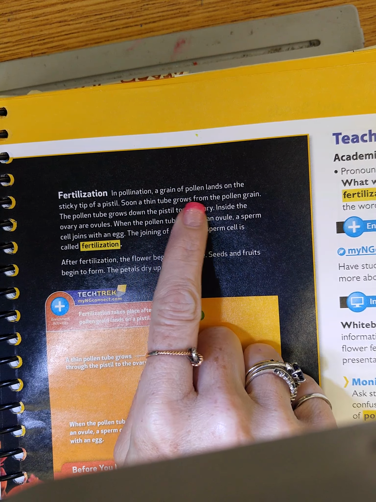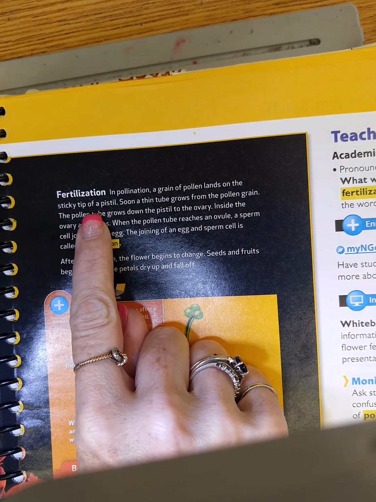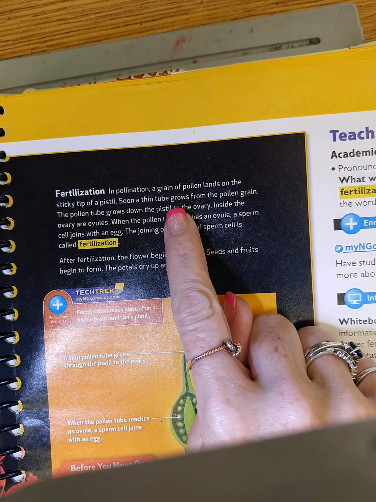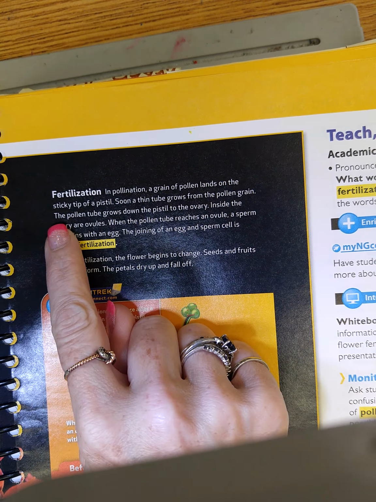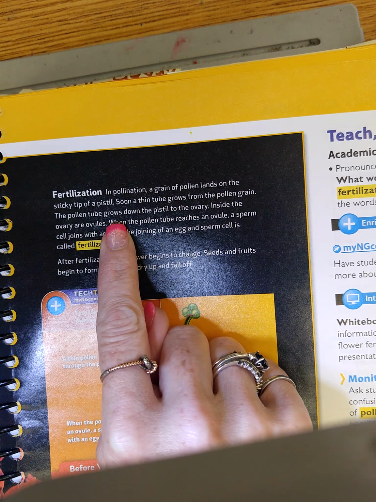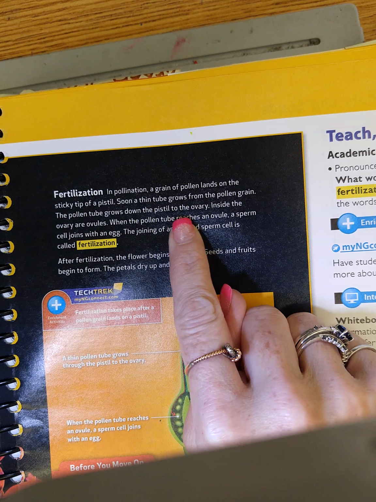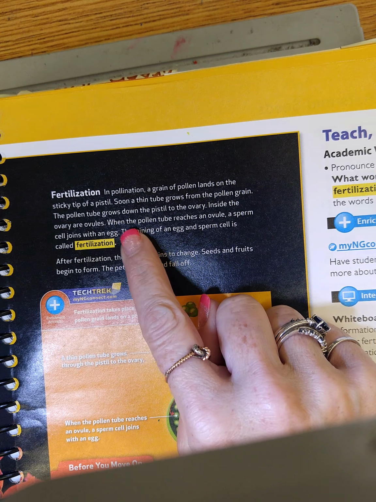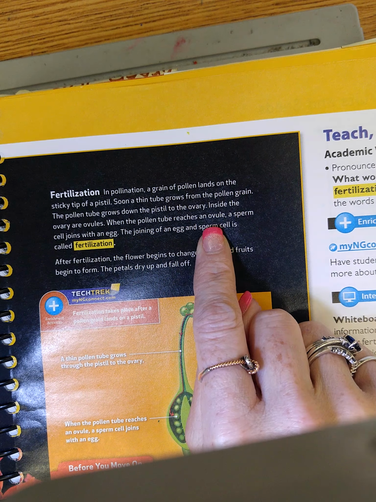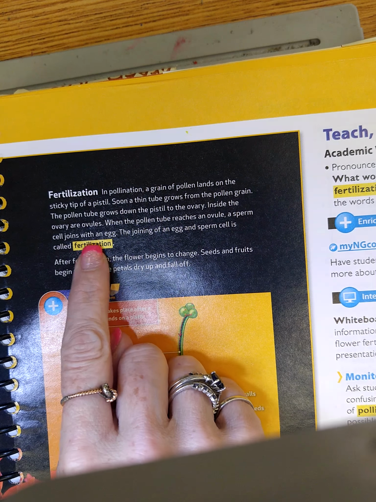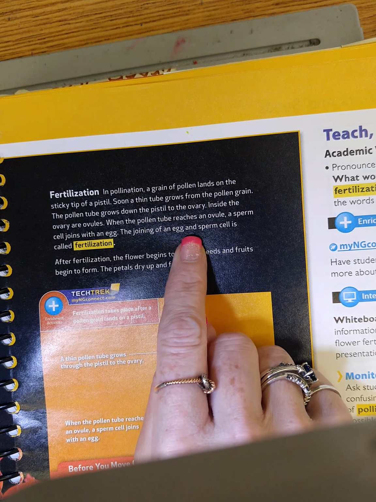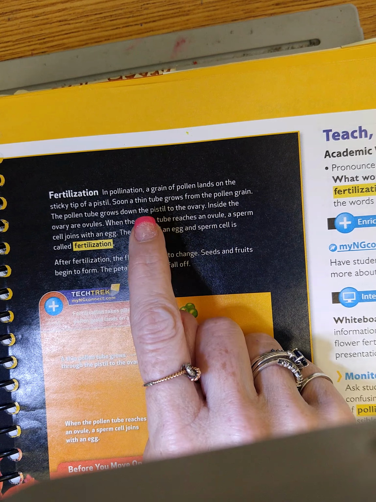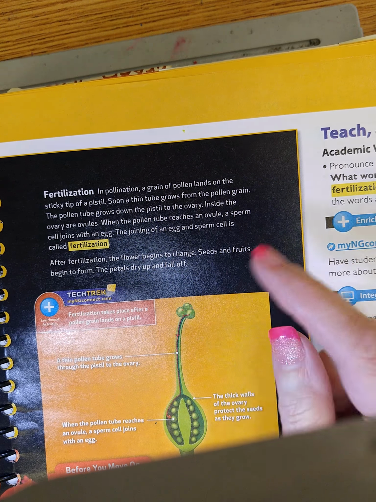Fertilization. In pollination, a grain of pollen lands on a sticky tip of the pistil. Soon a thin tube grows from the pollen grain. The pollen tube grows down the pistil to the ovary. Inside the ovary are ovules. When the pollen tube reaches the ovule, a sperm cell joins with an egg. The joining of the egg and the sperm cell is fertilization. So basically the pollen made it to the ovule or the ovary.